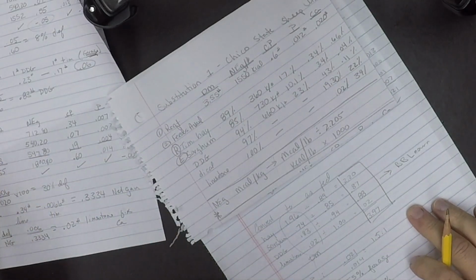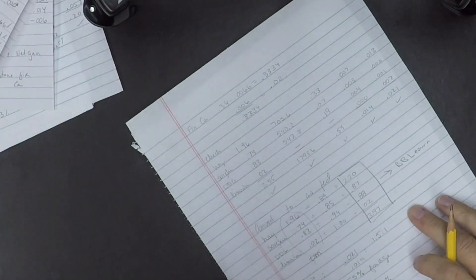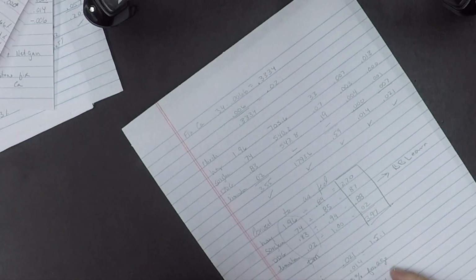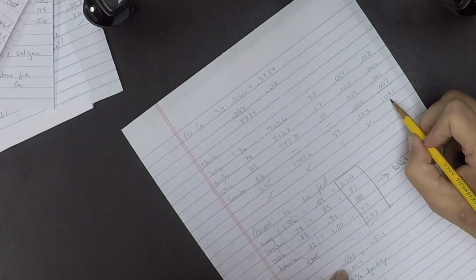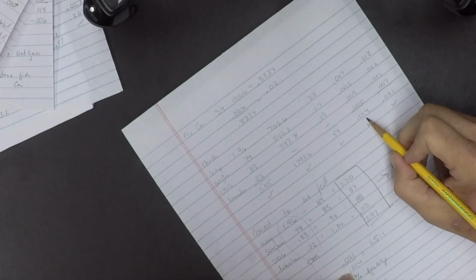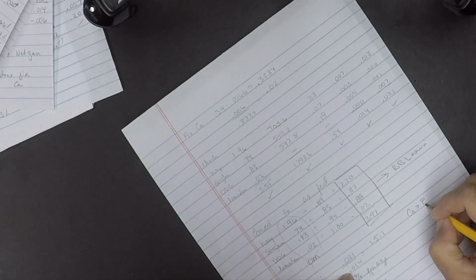Now you'll notice on the homework the last few questions are, what is the calcium to phosphorus ratio? And so that is simply where you take the amount of calcium on a dry matter basis divided by the amount of phosphorus on a dry matter basis, and we always want calcium to be greater than phosphorus.